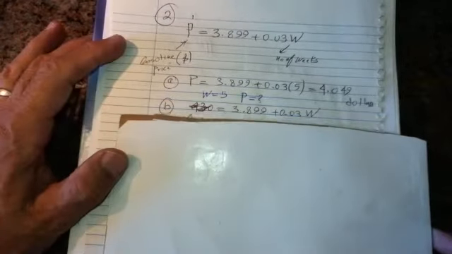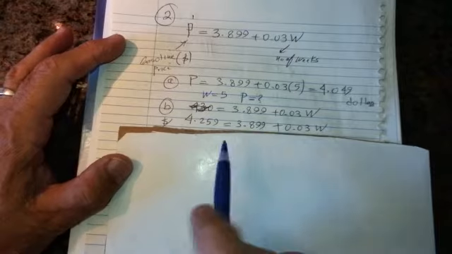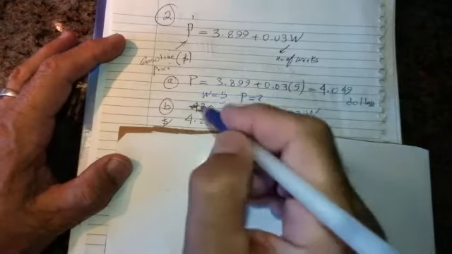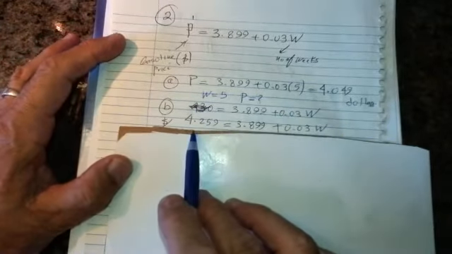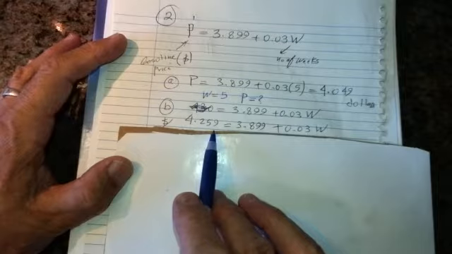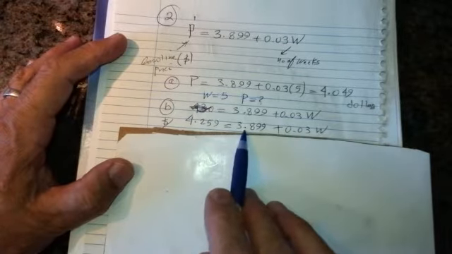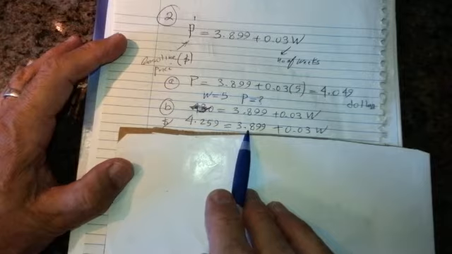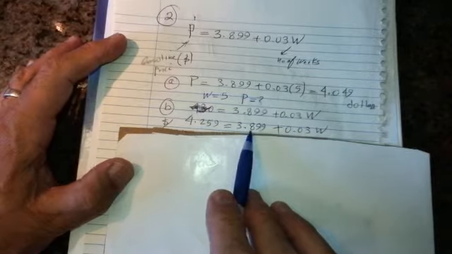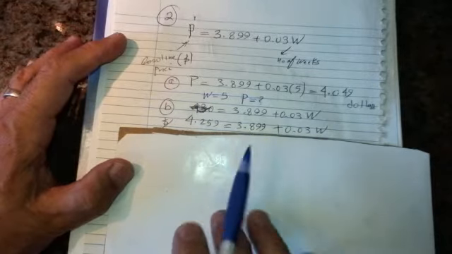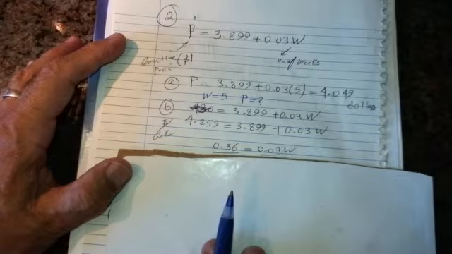Part B, we give you the price, 4.259, and we ask you to find the W. In that case, first I have to remove 3.899. I have to move it from the right to the left side by subtracting.